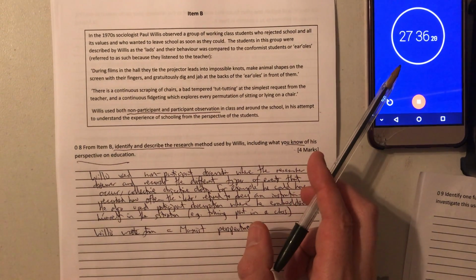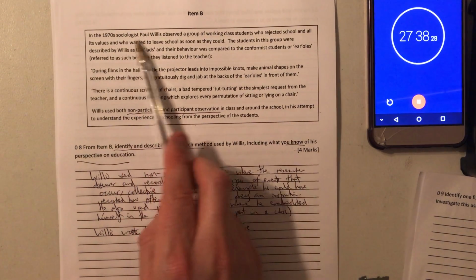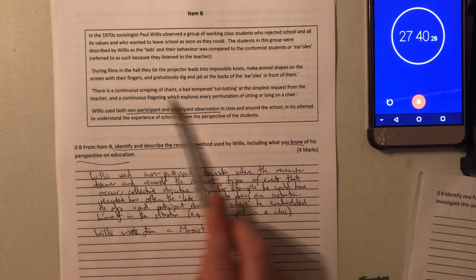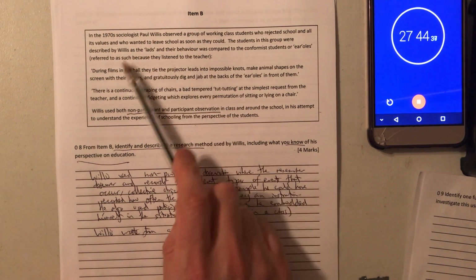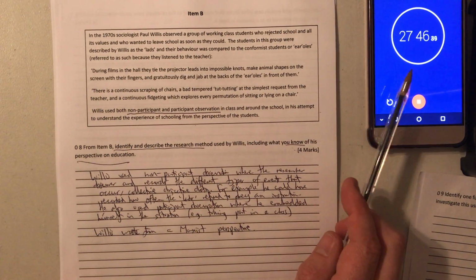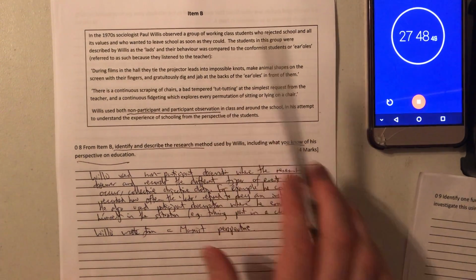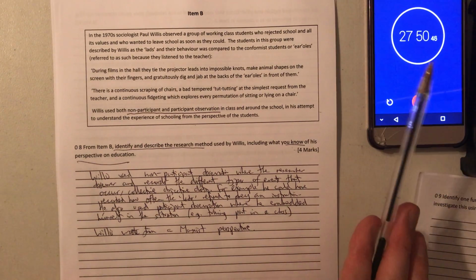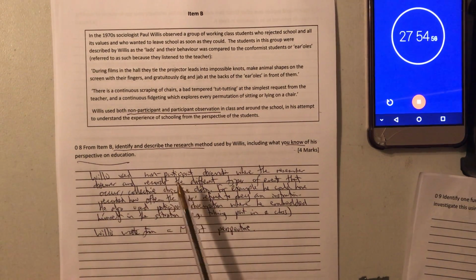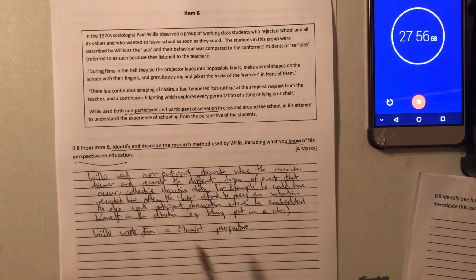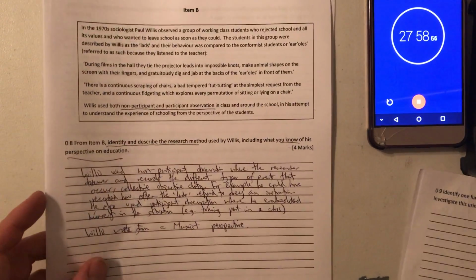Okay, I've done that in under my 4 minutes. Maybe I read through this slightly more quickly. Might usually take a little bit more time. I was familiar with Paul Willis there, but if you're unfamiliar, it might take you a little bit more time, but you should still be able to get that answer written in under the 4 minutes, as long as you have in your revision remembered what each type of research method is. Move on to my next question.